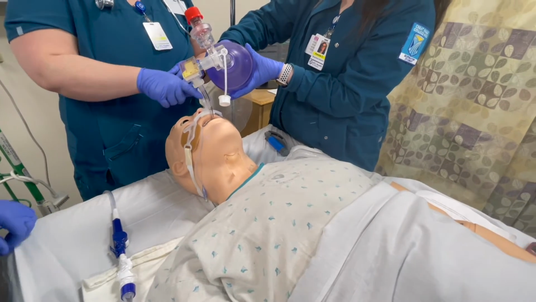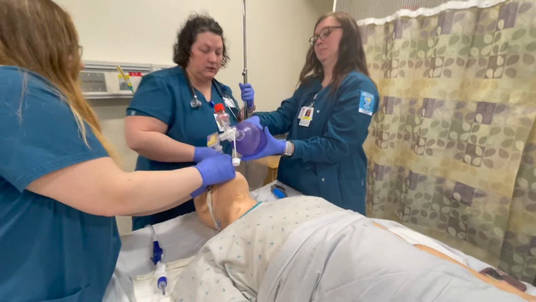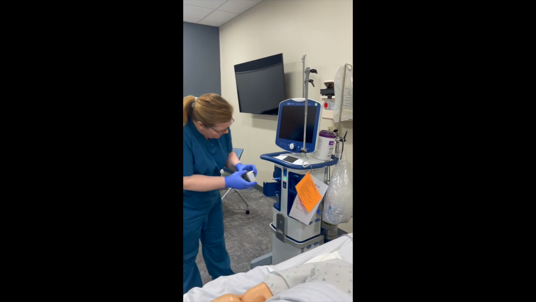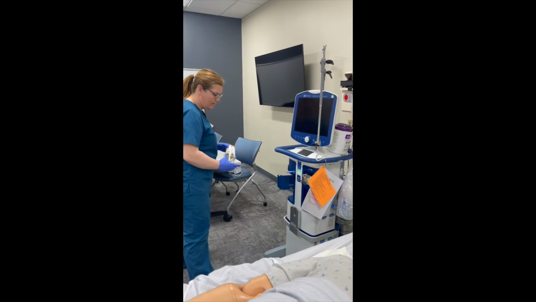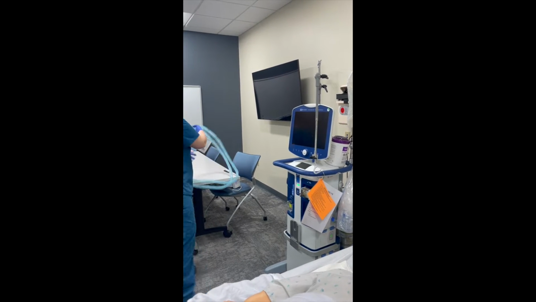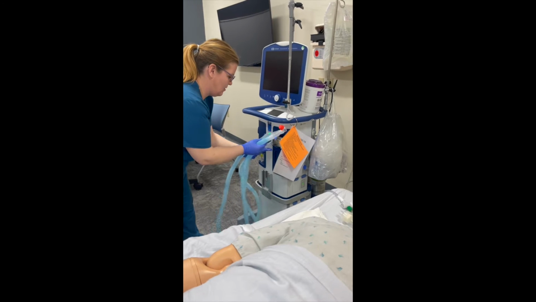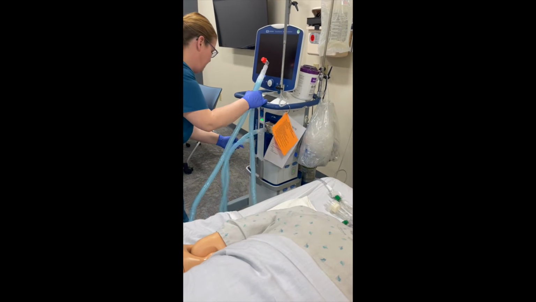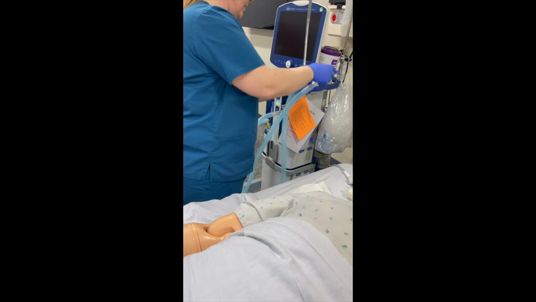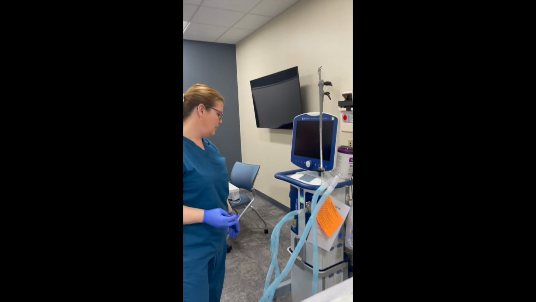Okay. Are we gonna order an x-ray? I'm gonna go order the x-ray. You guys get them hooked up to the ventilator. I will go get the ventilator. Good job. Okay. So we're gonna go ahead and connect our circuit to our ventilator. Turn that on.